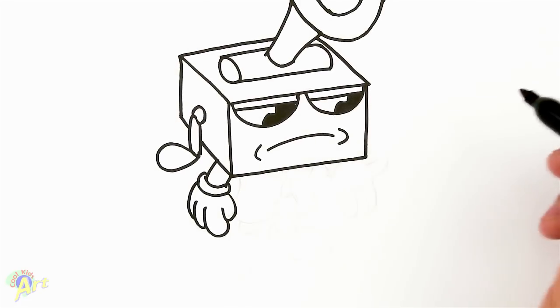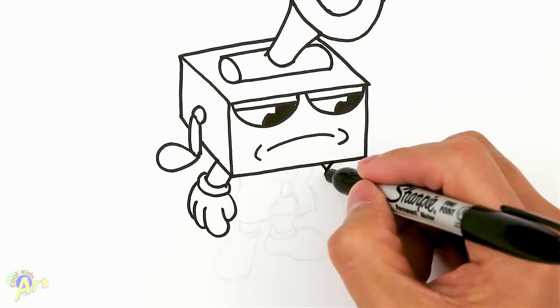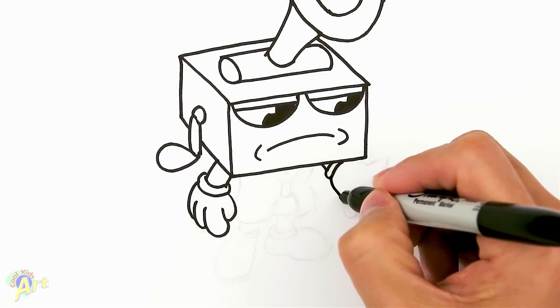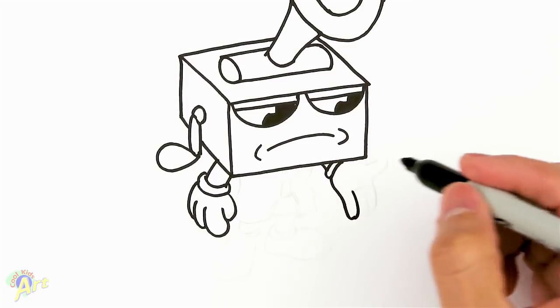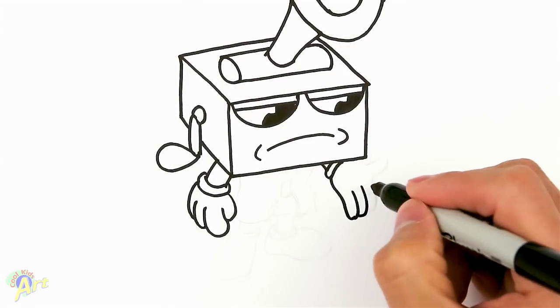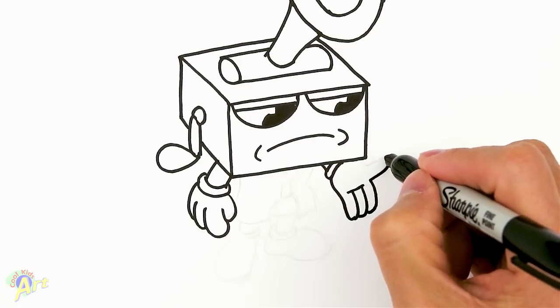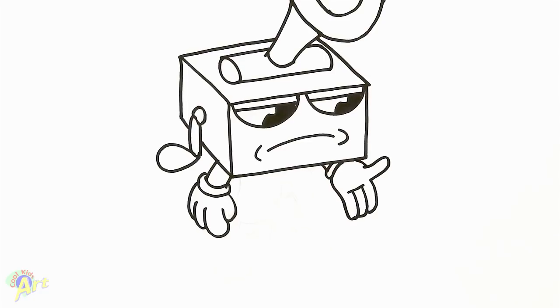Okay, and then on this side, that's his arm, and then here's the beginning of his glove. And we're gonna go straight out. So we're gonna go 1, 2, 3, and one line here. Then now for his thumb. Okay, looks like is he panhandling? He's asking for money or something, right? Okay, and one little line for his glove.